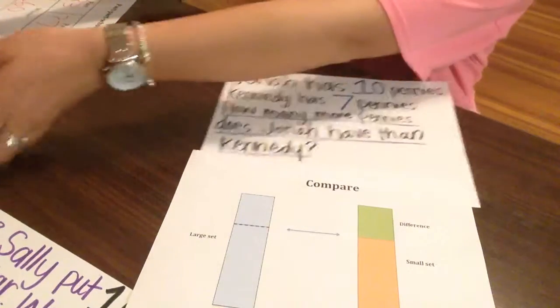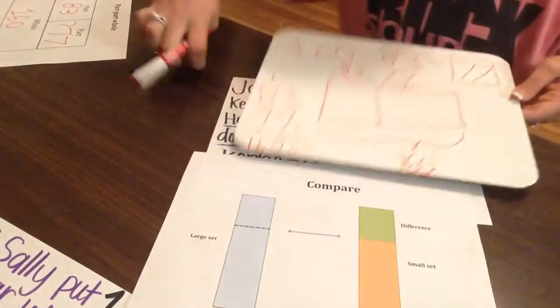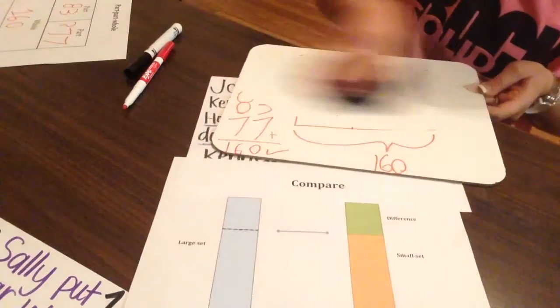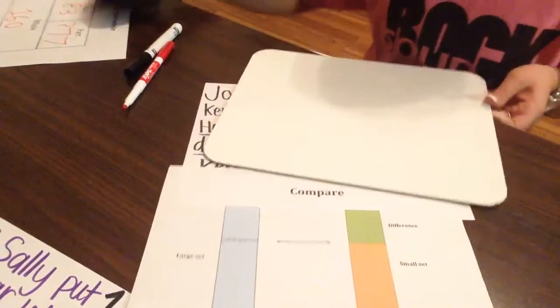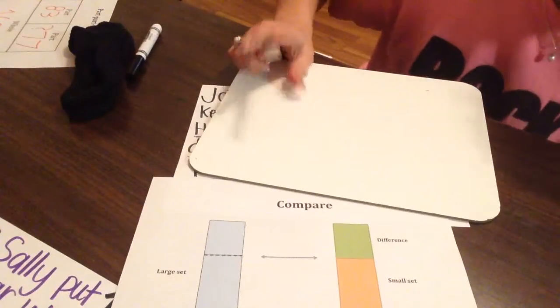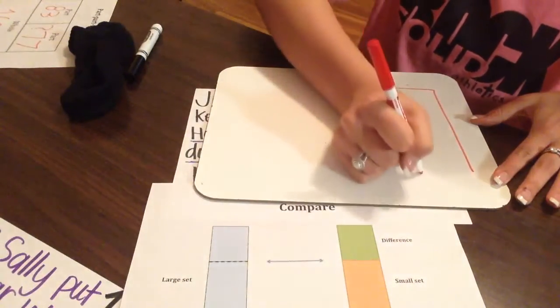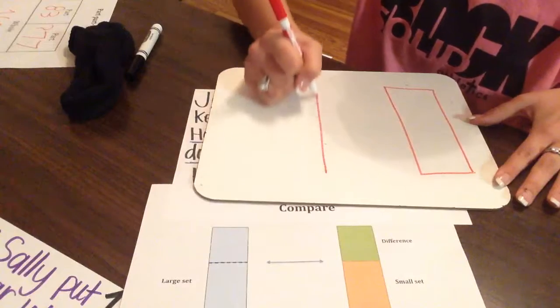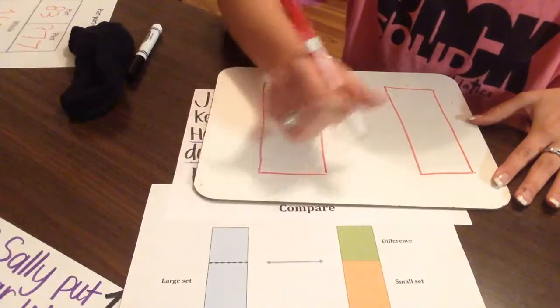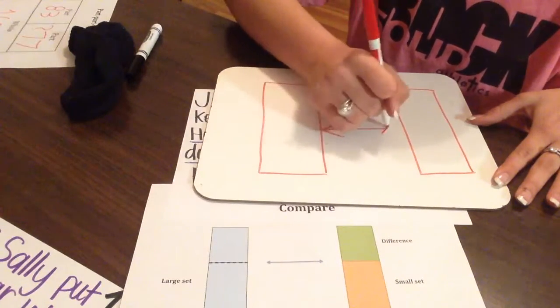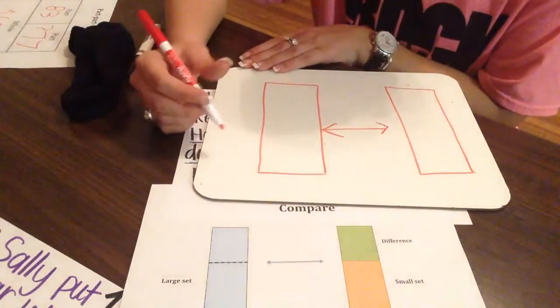So, let's take our board. Let's draw our strips. So this is our large.